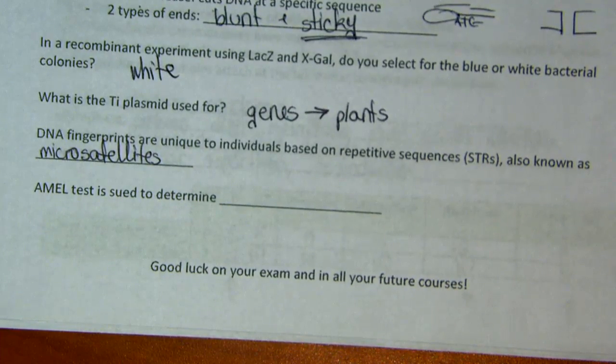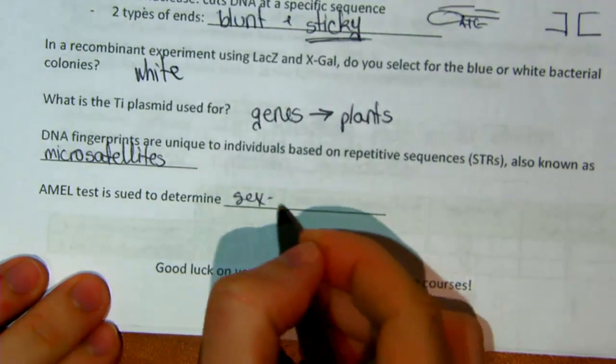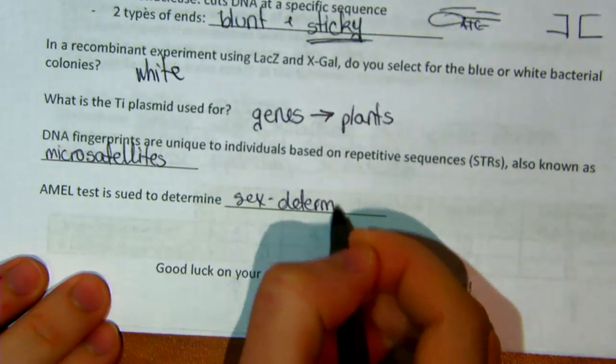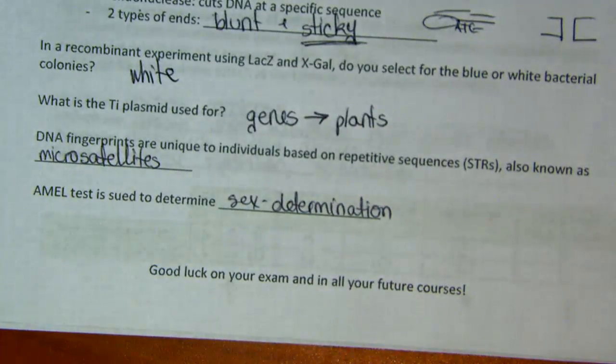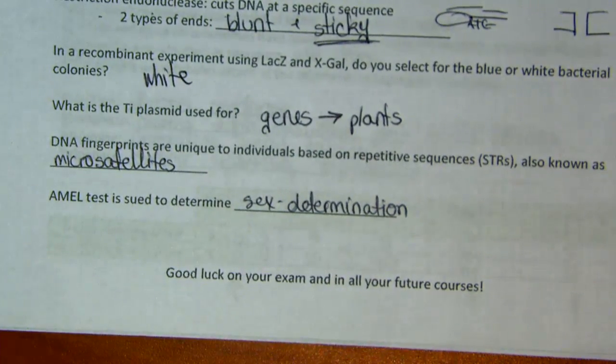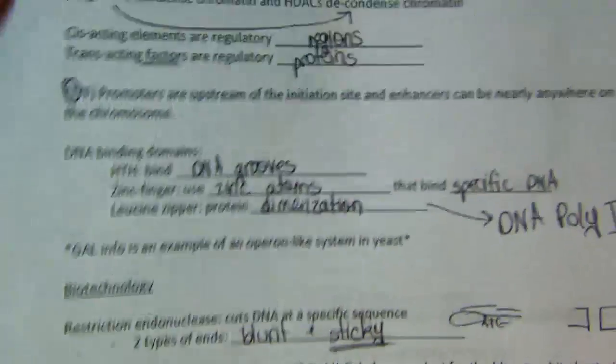And what is the AML test used for? Good. So you want to find out if your suspect is a man or a woman, run an AML test. And that's the end of biotechnology, because everything else goes into specific trials and stuff like that. But there's still 15 minutes left, so I can go back to, yeah.